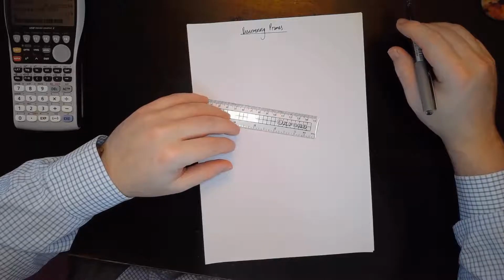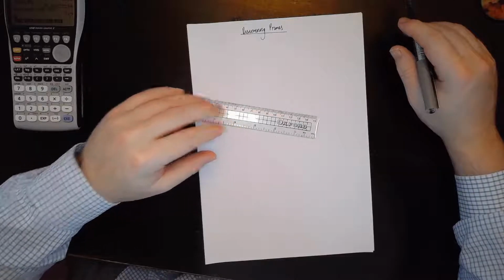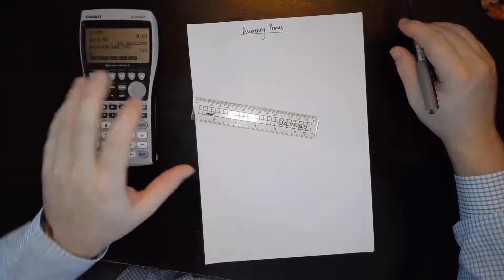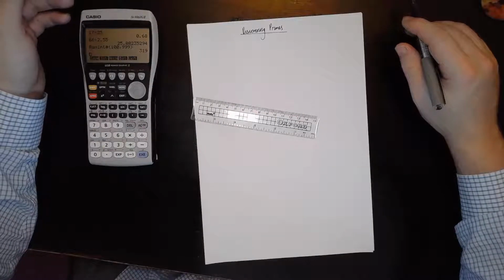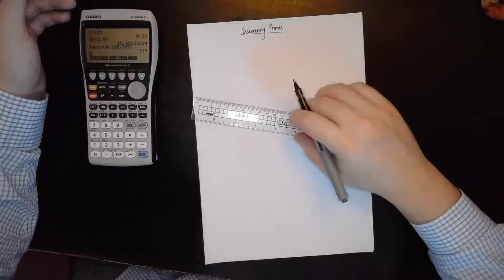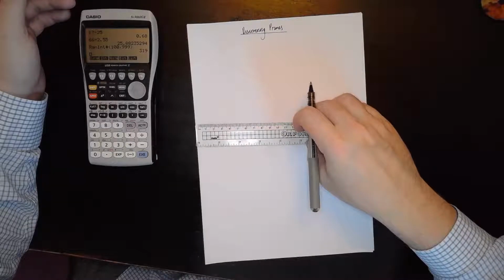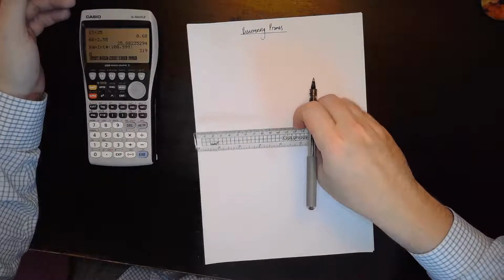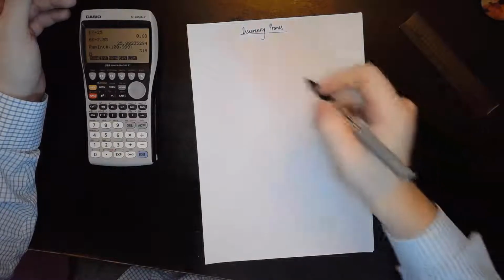Today we're going to be looking at discovering primes. I've got my calculator here and we're going to create some random numbers and try to break them down into their prime factors. The first number it gave me was 319.